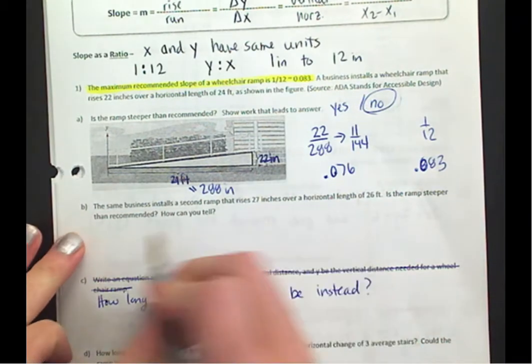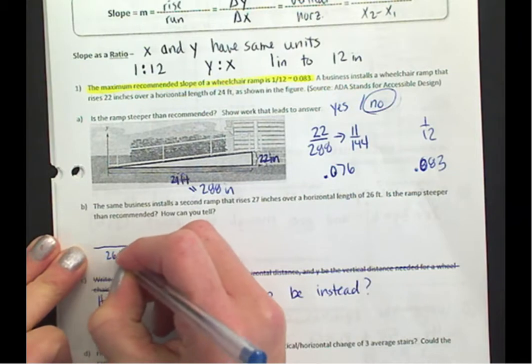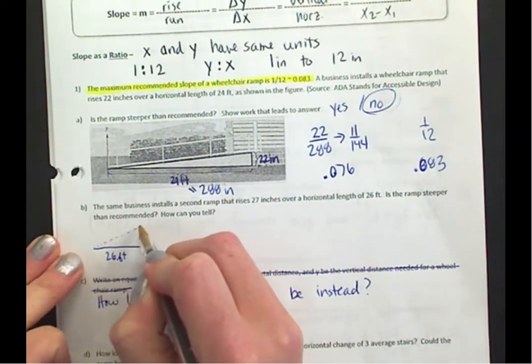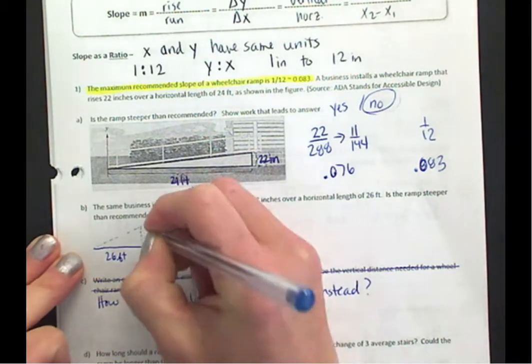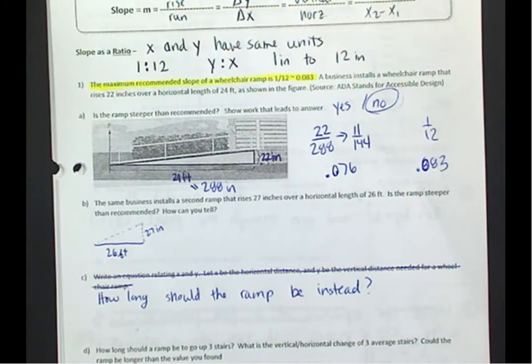Ramp that rises 27, so I have 26 feet. Here's my ramp, and it goes up 27 inches. Right, there's my diagram. Over 26 feet, up 27 inches. Is it steeper than recommended?